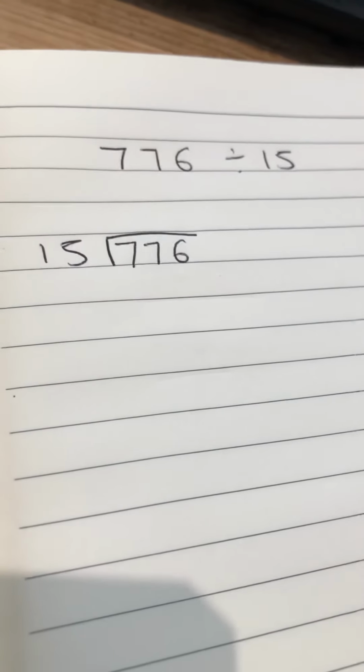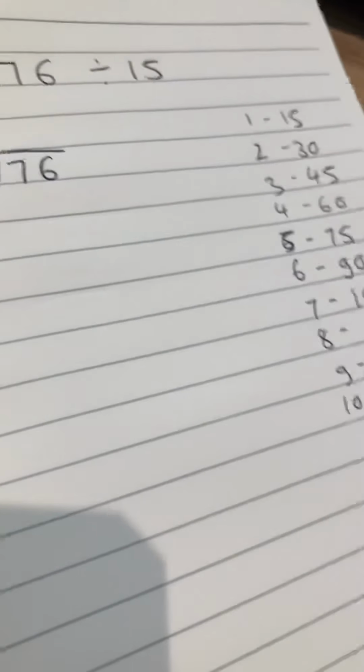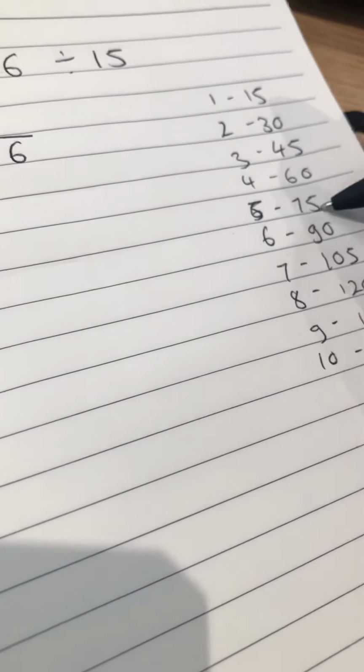Again, my biggest number goes on the inside. What I'm dividing by goes on the outside. So I say, how many times does 15 go into 7? No times, it doesn't go in at all. So I'm going to open my number up. How many times does 15 go into 77? Look at my fact box. It goes in 5 times, which takes me to 75.